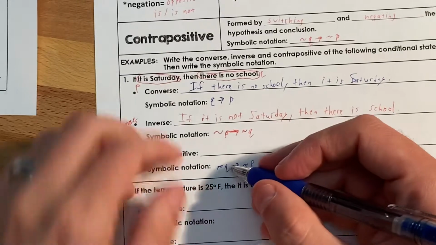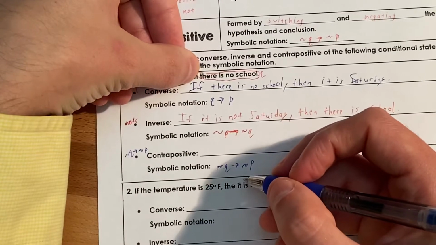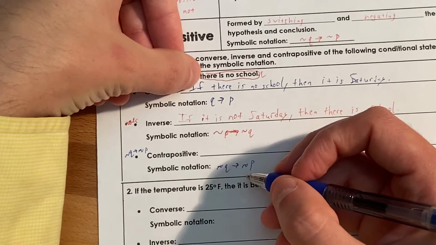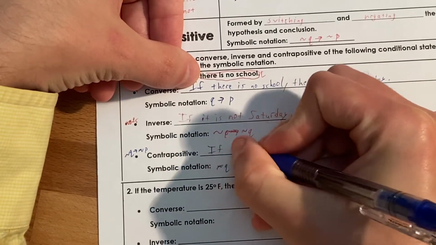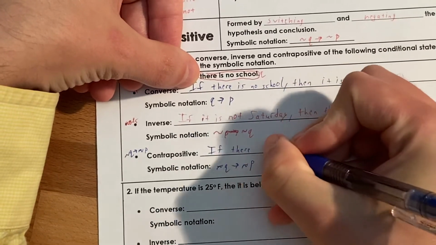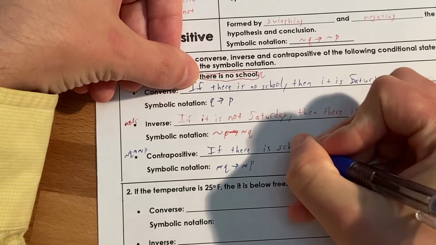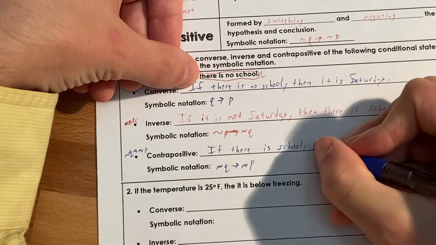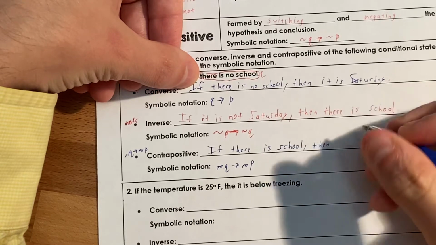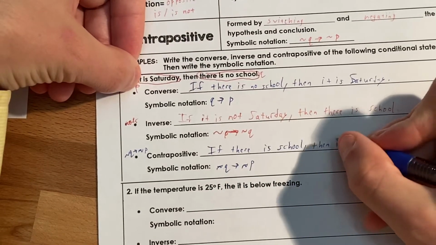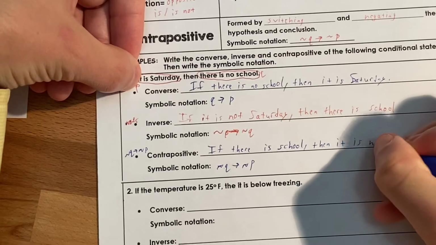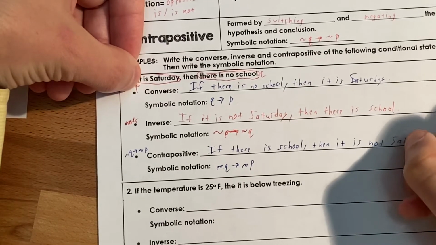So not Q would be this one right here again. So not this one: there is no school. The opposite of that is there is school. So if there is school, then the opposite of P. It is Saturday, so it is not Saturday.